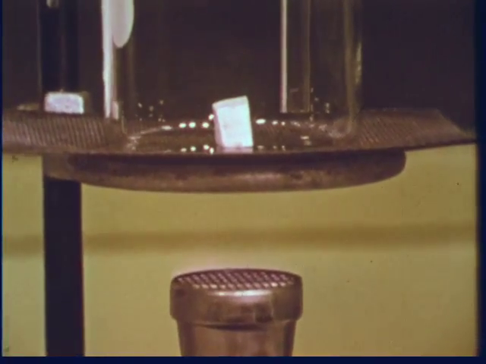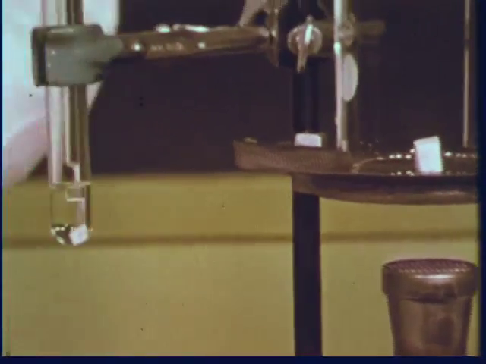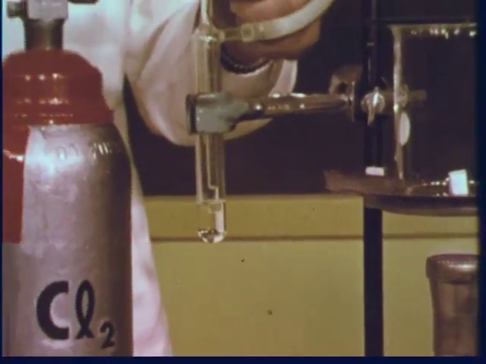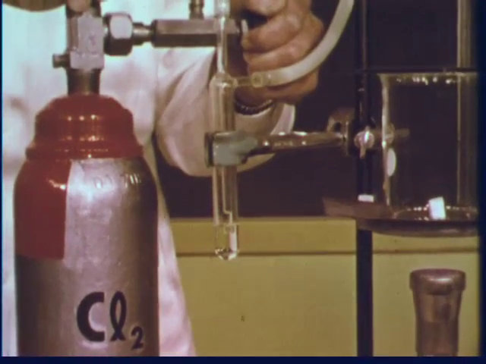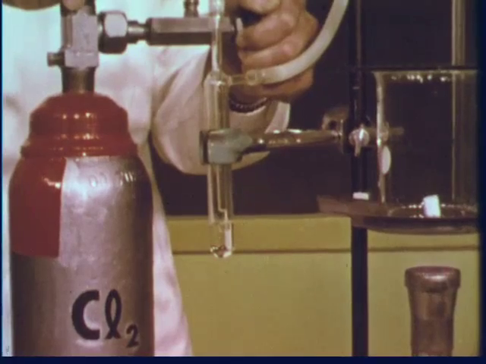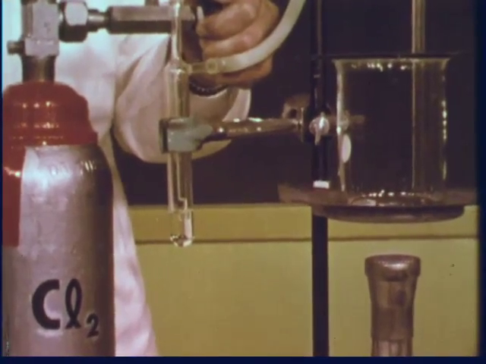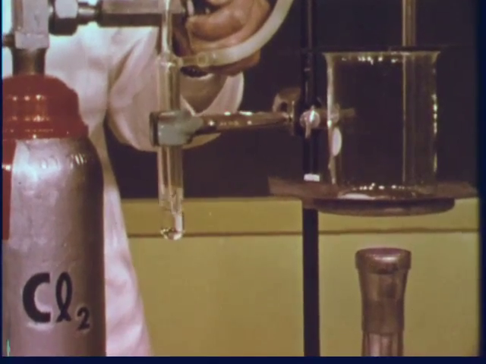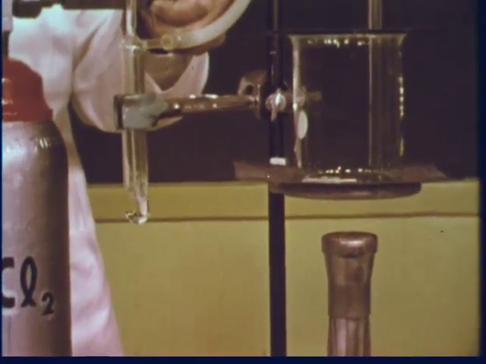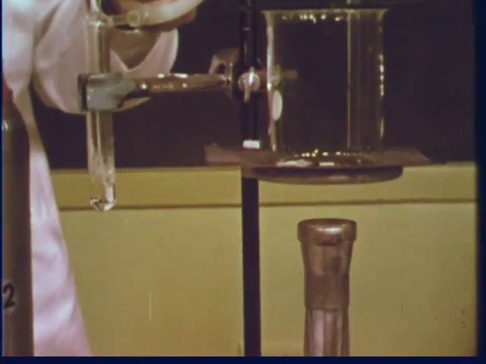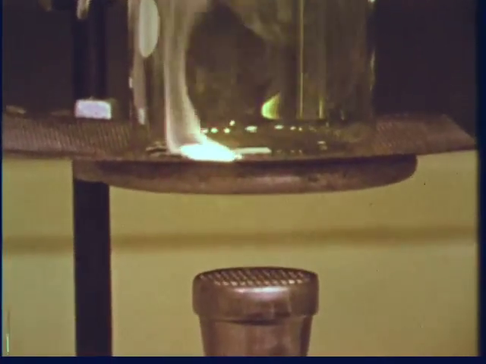Here is a piece of metallic sodium in a beaker. In this container, we can warm the sodium and at the same time surround it with chlorine gas. First, the sodium melts. Then, as it vaporizes, the reaction begins.